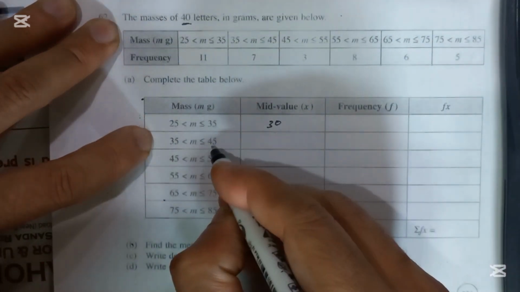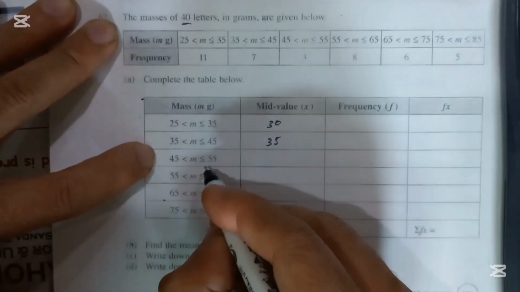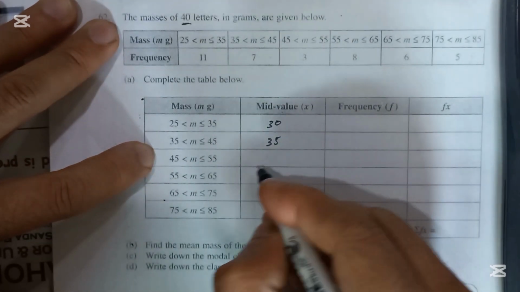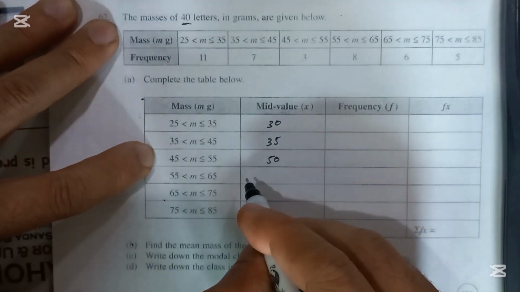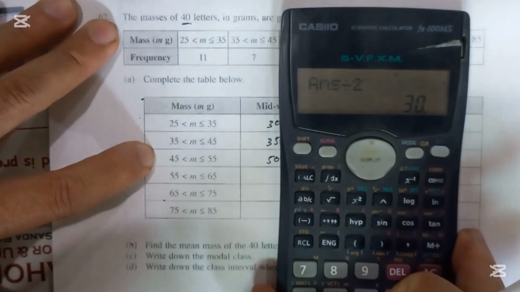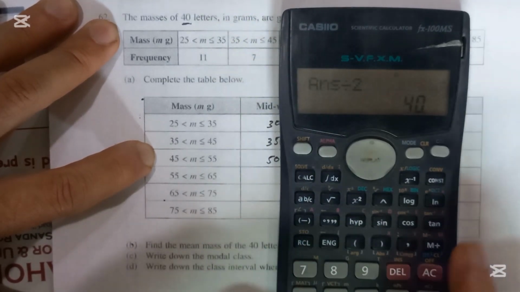The mid value of this one will be 35. Of this, 45 plus 55, 100, so this will be 50. 35 plus 45, divided by 2, will be equal to 40.